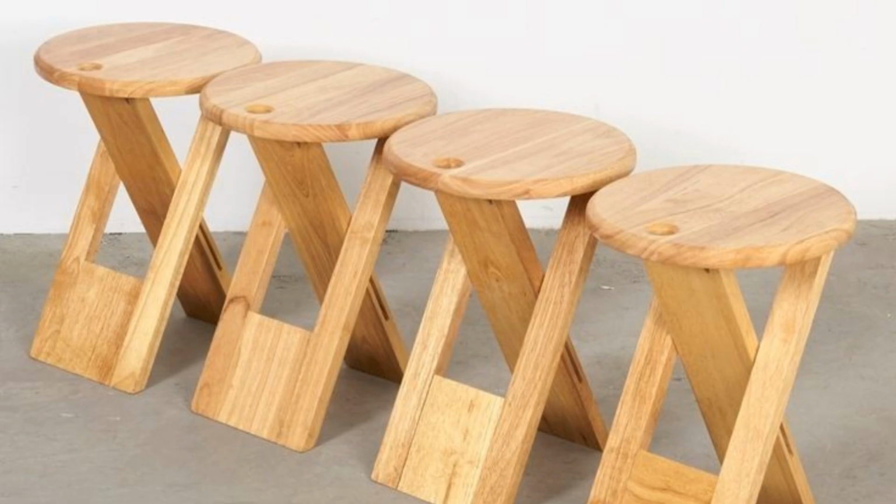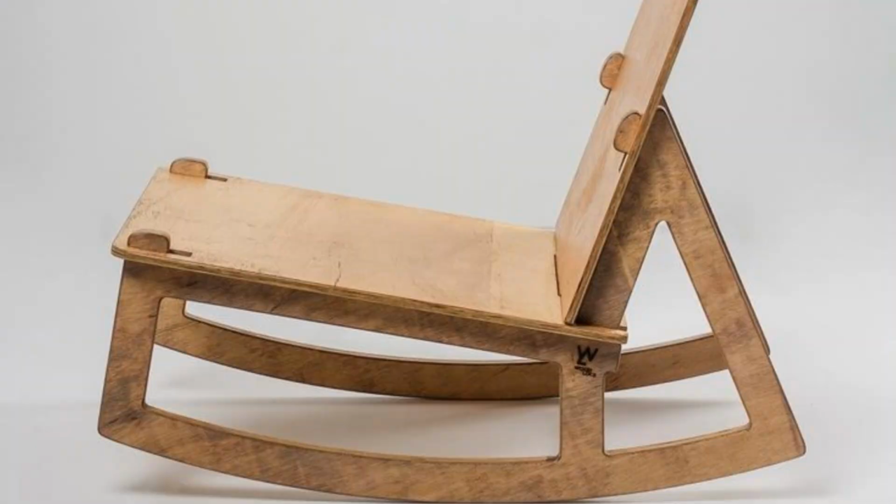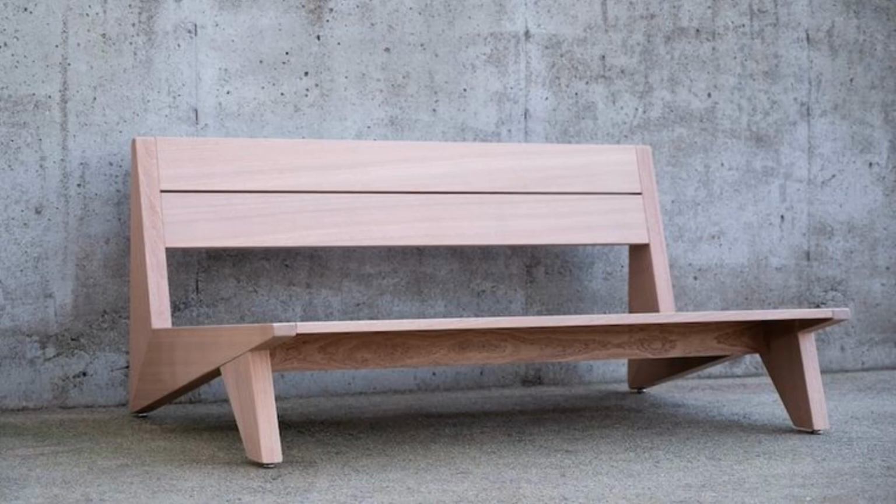Paints. Painting wooden chairs allows for bold color choices that can brighten up any space. Consider using chalk paint for a matte finish or spray paint for an even coat. Natural oils. Natural oils like tung oil or linseed oil can protect the wood while maintaining its natural look. These finishes penetrate the wood, enhancing its grain without altering its color significantly.